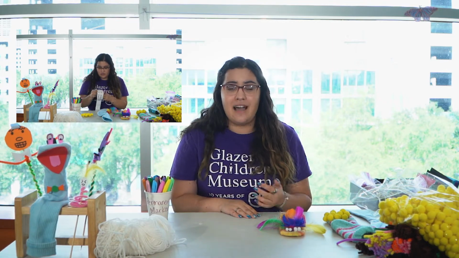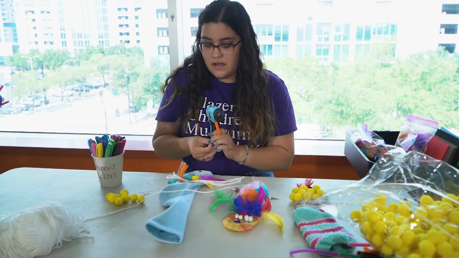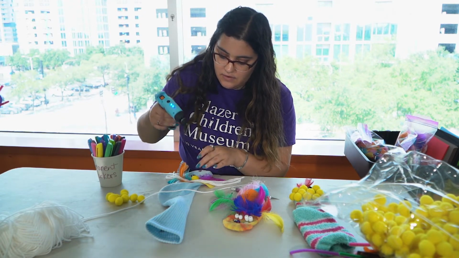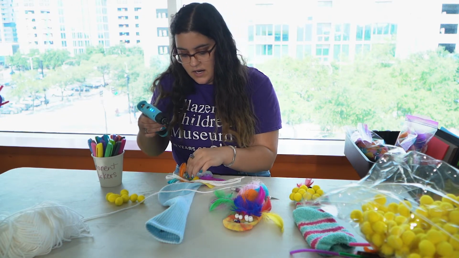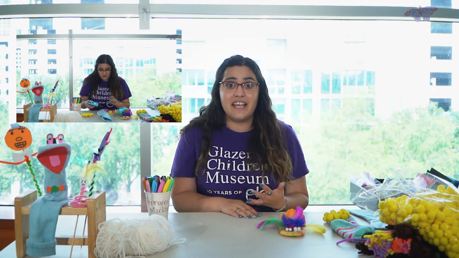For my puppet, I'm going to be adding eye stickers, some pom-poms, and some yarn. Now, while creating your sock puppet, start thinking about what kind of character you're creating. Use words to describe what they like or dislike or how they act and feel. For instance, are they brave, smart, kind, funny?